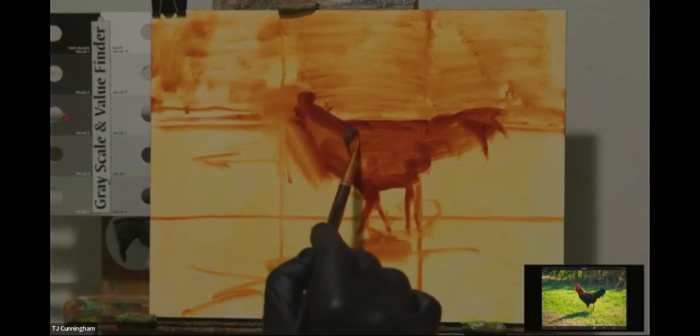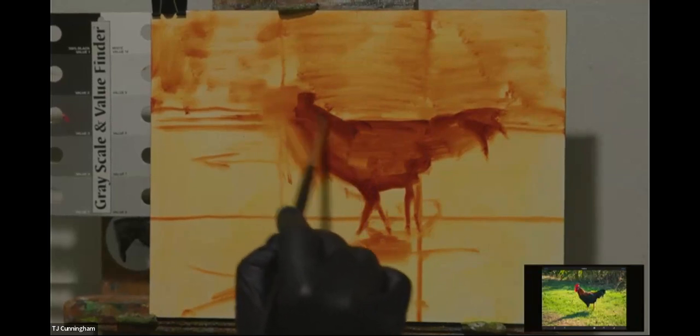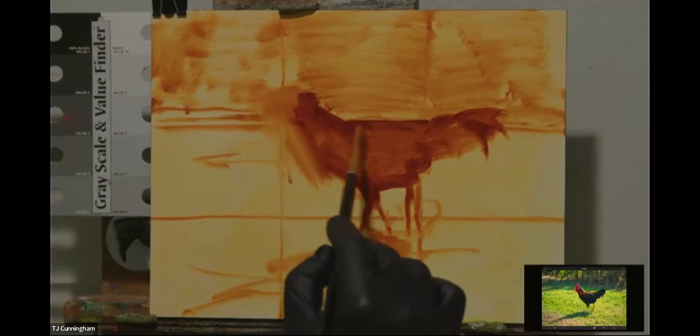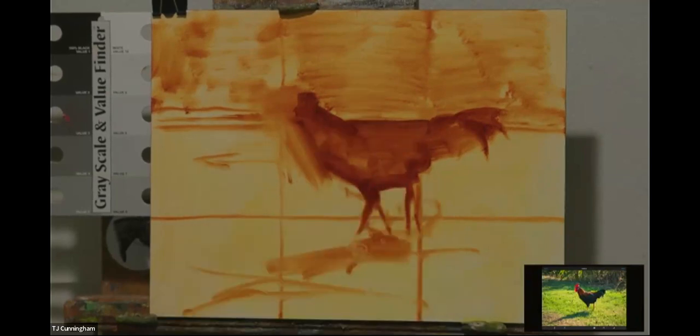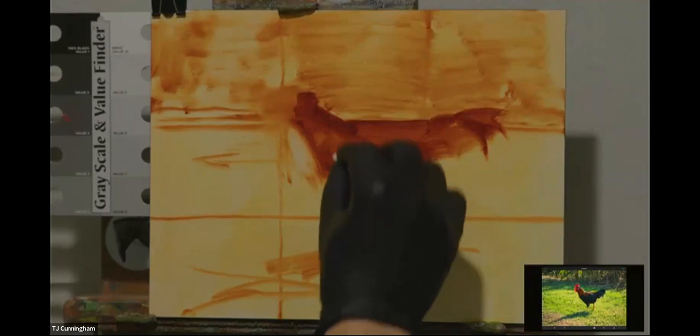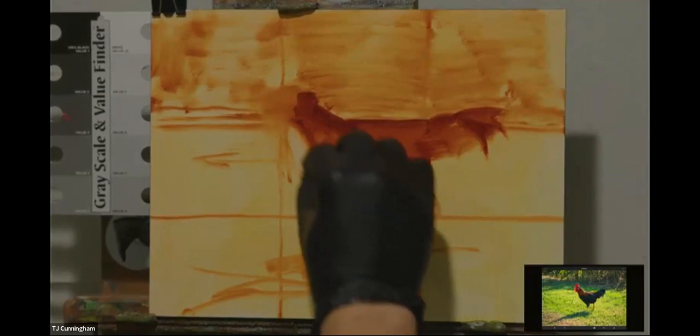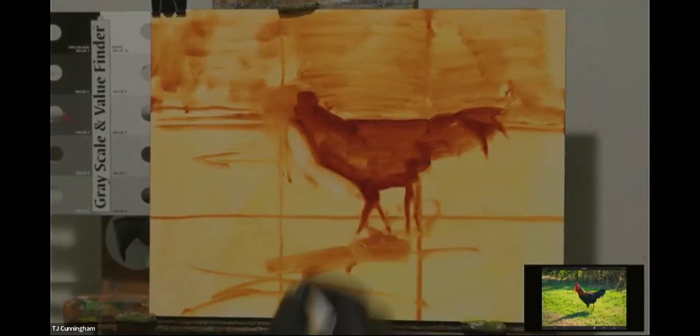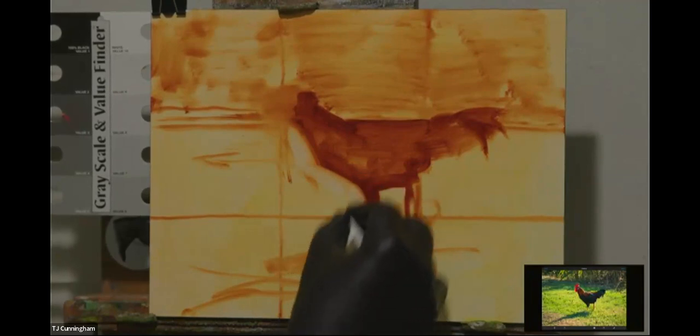And we're about to get into the fun stuff, I promise. Not that this isn't fun, but less color right now. Just wiping with my paper towel and some mineral spirits.